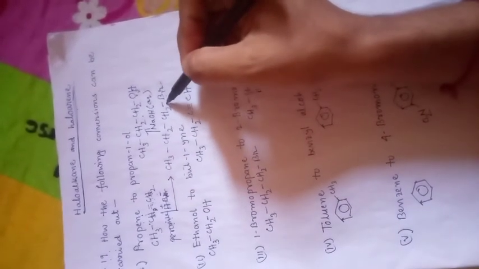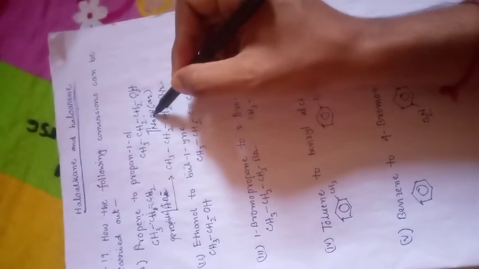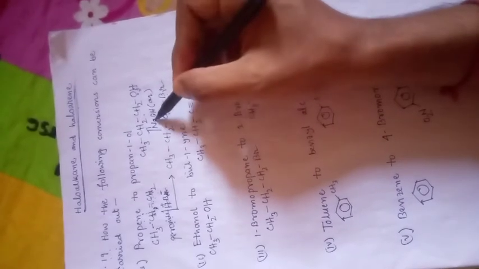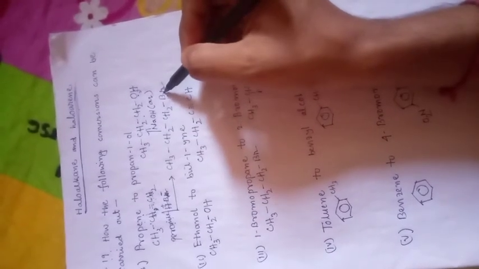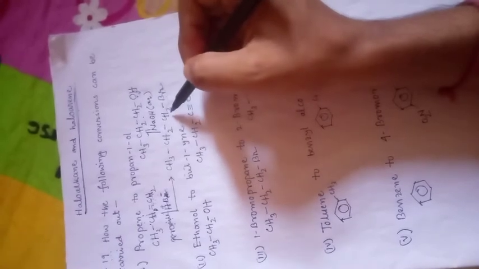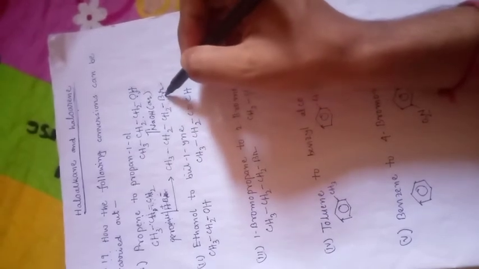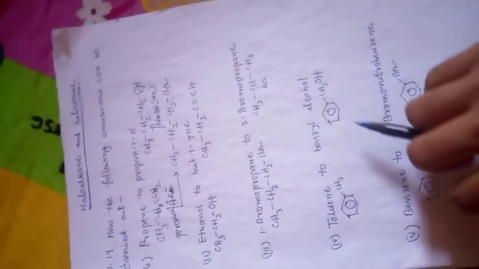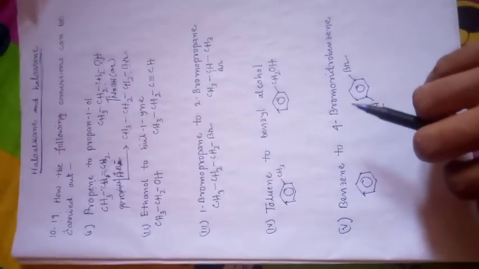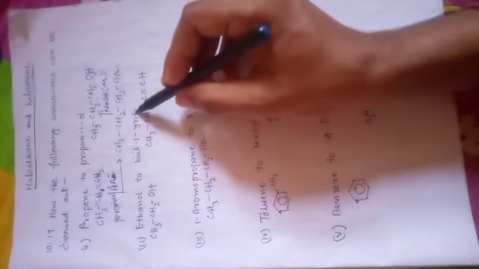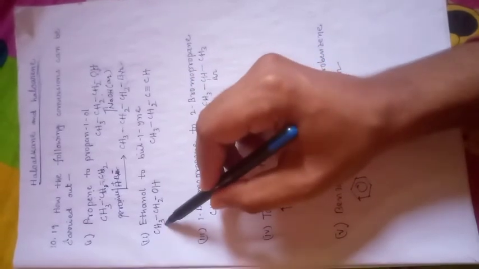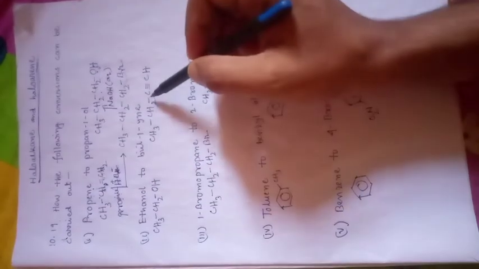Now this product is treated with aqueous NaOH, then NaBr is removed. This reaction is a nucleophilic substitution reaction, and the bromide is substituted by OH minus, then we are getting this alcohol. Next question is ethanol to butane. So ethanol, CH3CH2OH, to butane.